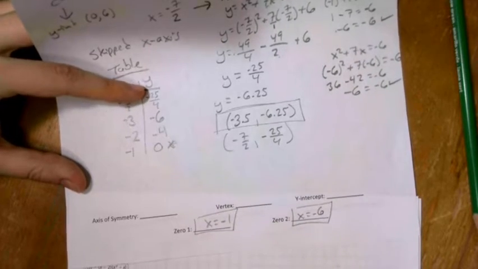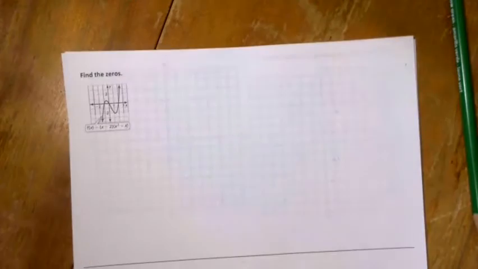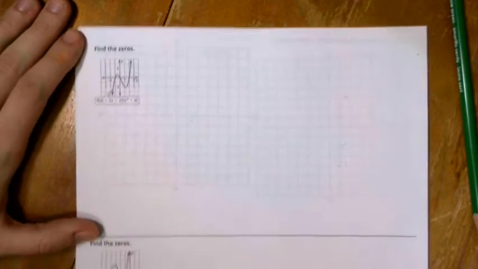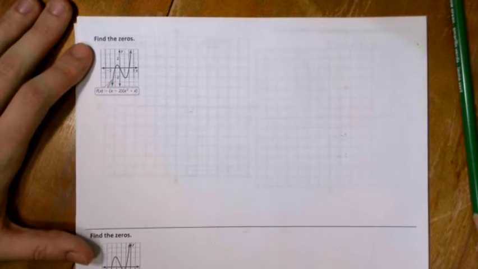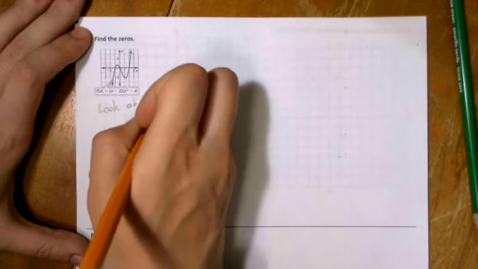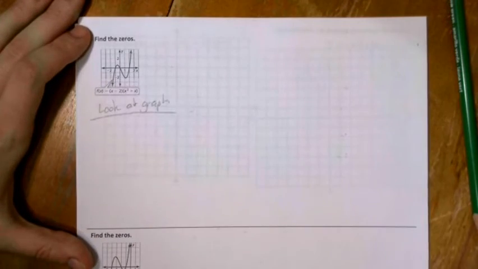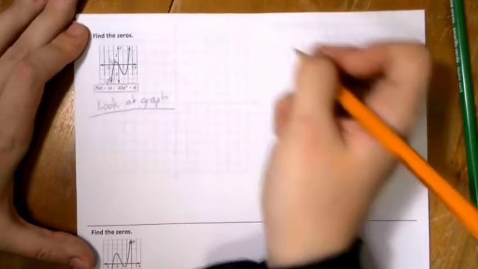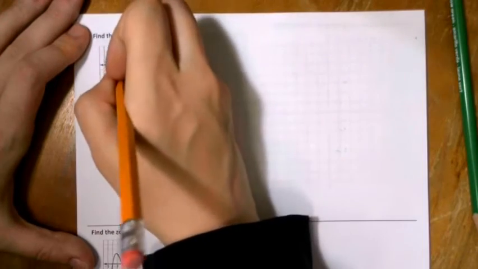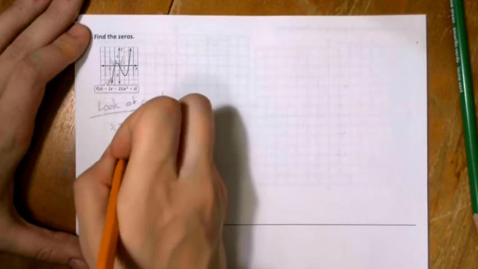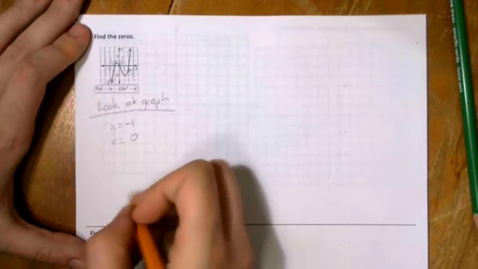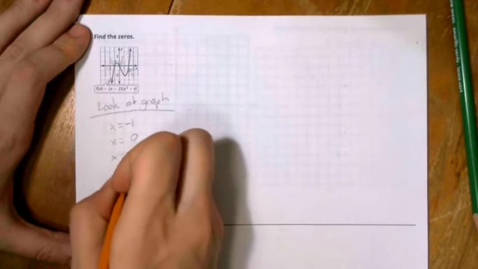What if we're just given a graph, though? Let's just think about that. What if we're given a graph? Now, this is called a trinomial. It's something you'll see a lot of when you get into Algebra 2. I wanted us to be able to look at it, though, because you can actually look at a graph that is given to you and see what the zeros are. We touch the x-axis right here. If we read the graph, that is at x equals negative 1. We touch it right here as well. That's at x equals, it's right where the y-axis is, so that's a 0. And we touch it right here, which is between 1 and 3, so that's at x equals 2.